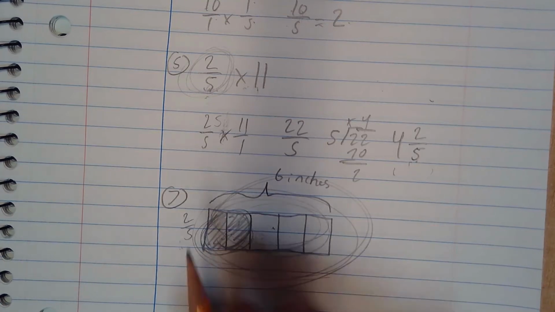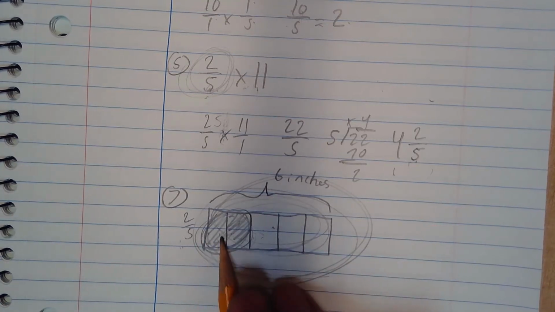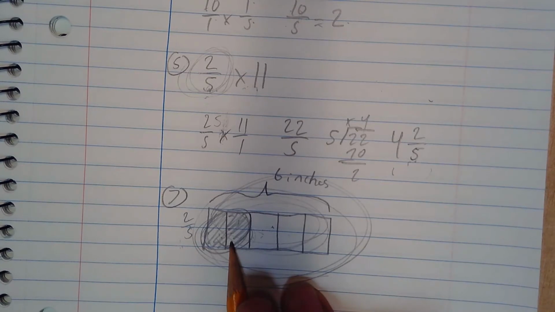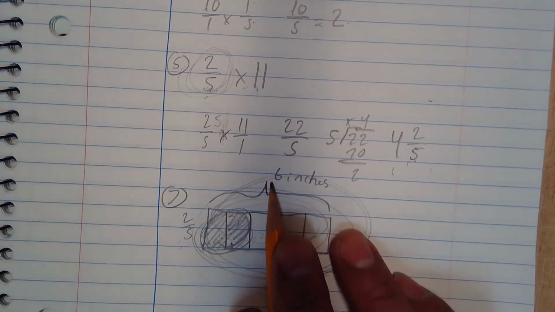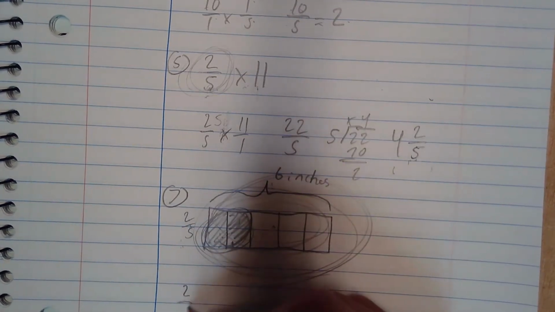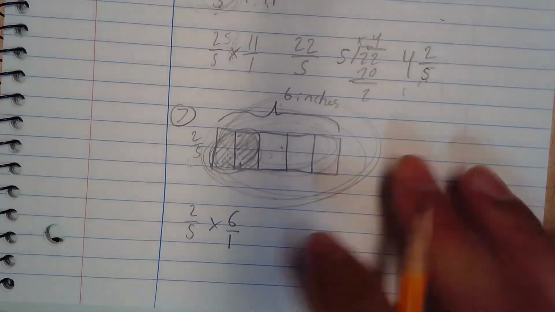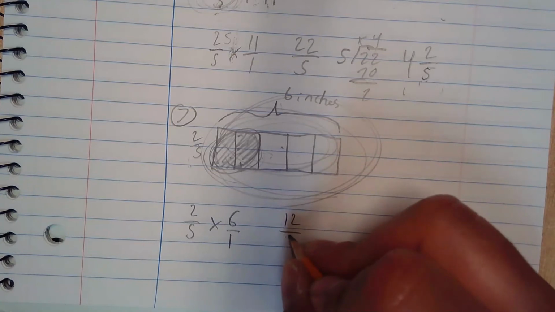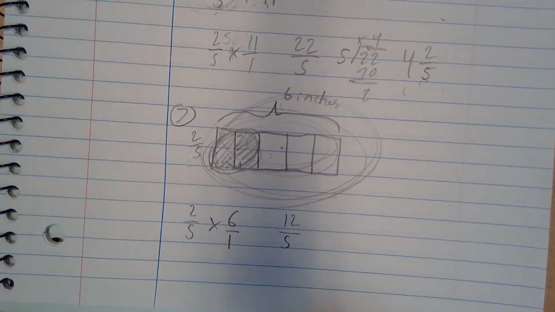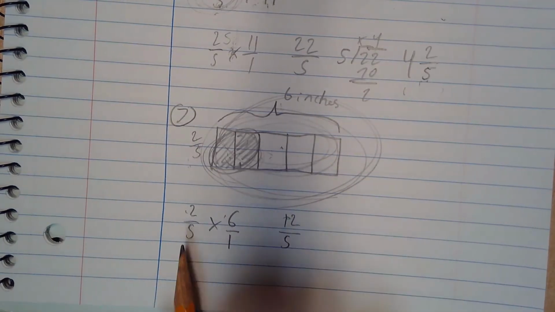Again, if you were to take that inch and divide it into 5 parts, 2 of it would be for the male frog. But we have 6 inches, right? Kind of skipped a step, that's okay. Numerator times numerator, denominator times denominator. 2 times 6 is 12. 5 times 1 is 5.